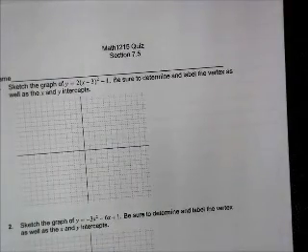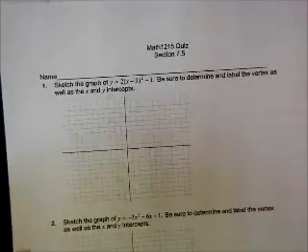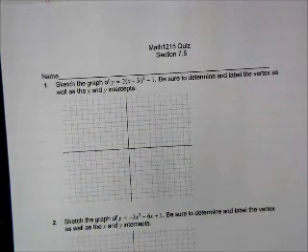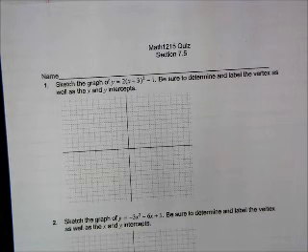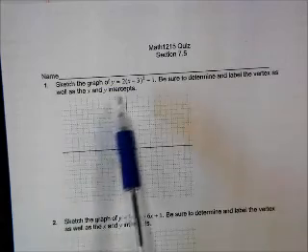When you guys were working on this the other day and I was walking around, it looked like a lot of people were having trouble. So I thought it would be worth going over a few of these problems. Number one, we want to draw the graph of that function.